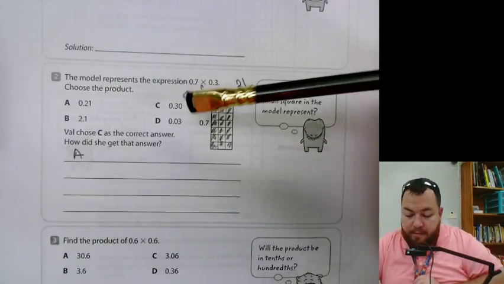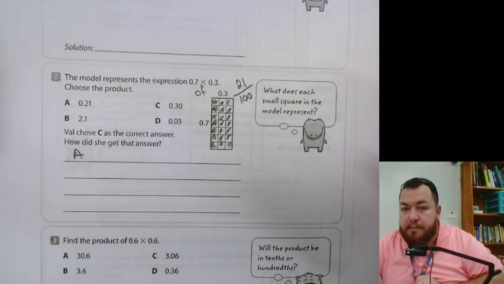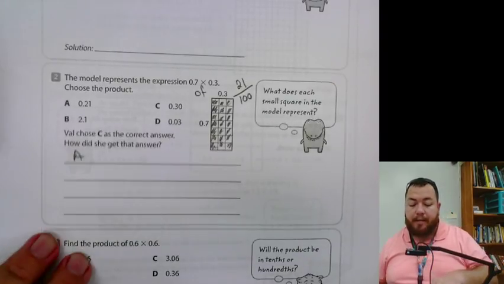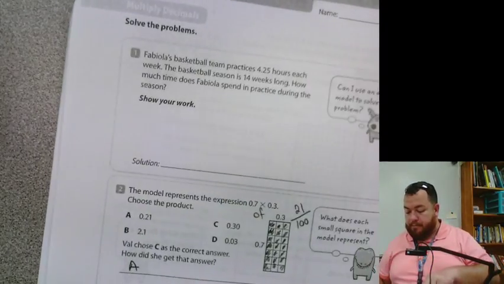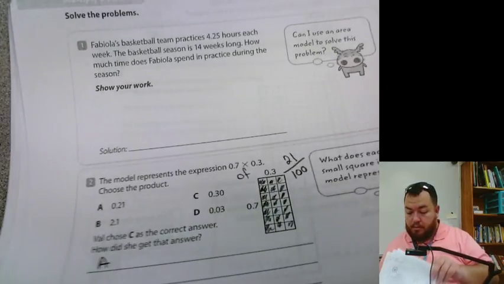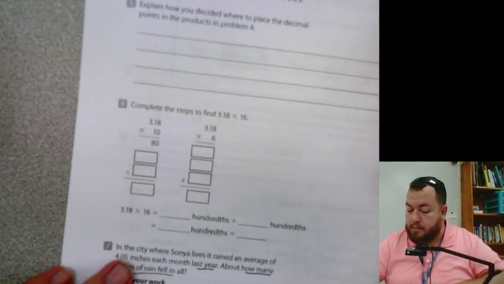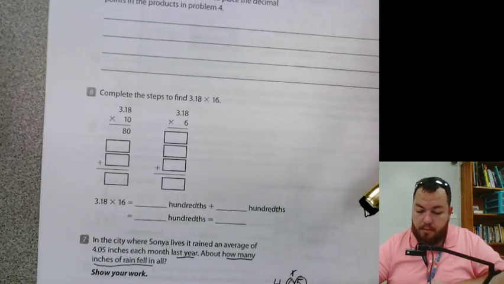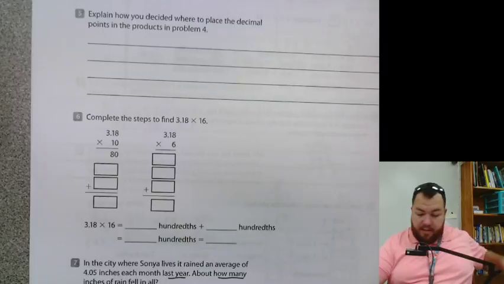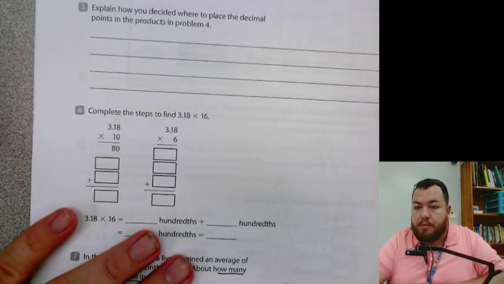Alright, so we have number 2 on page 71. Now we're going to go to number 1 on page 68. Number 1 on page 68. I don't see number 1 on page 68. Were we talking about number 4?